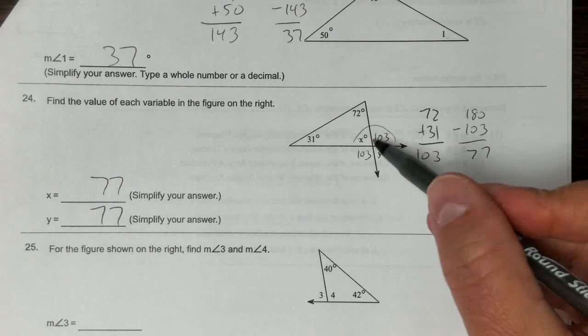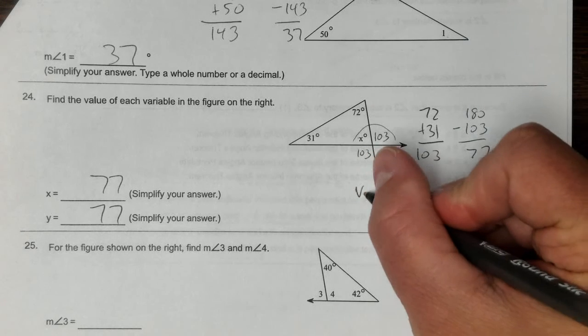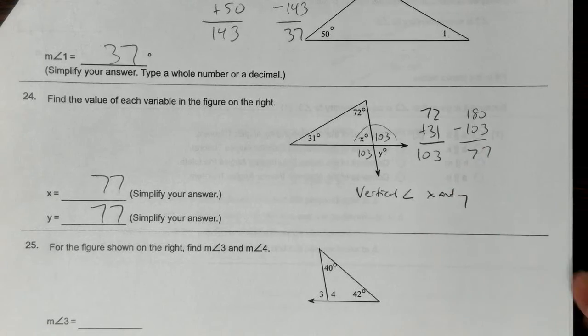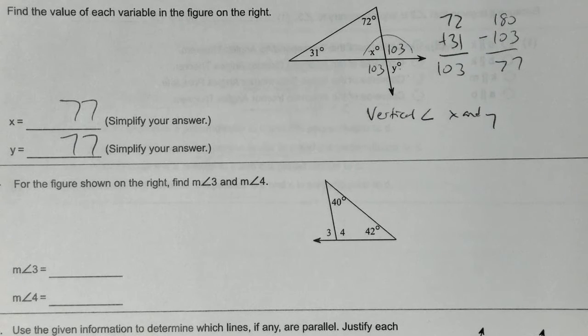What type of angles are X and Y? Vertical. Right, very good. Vertical angles, X and Y.